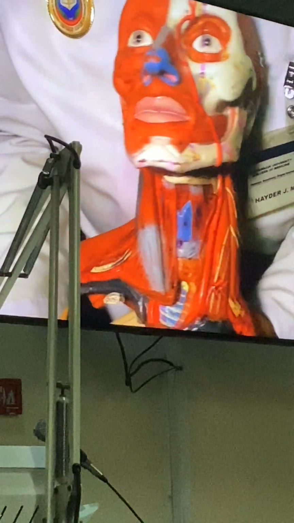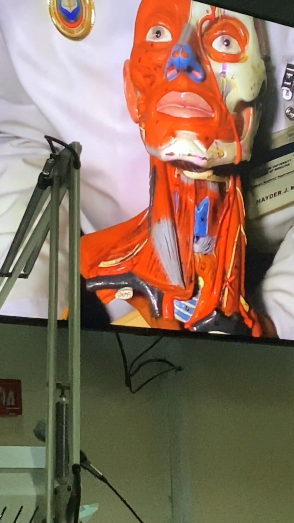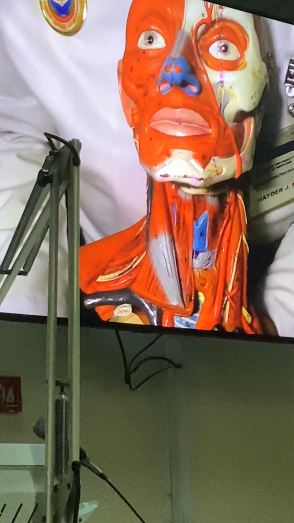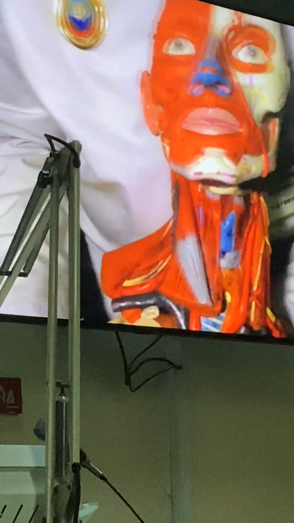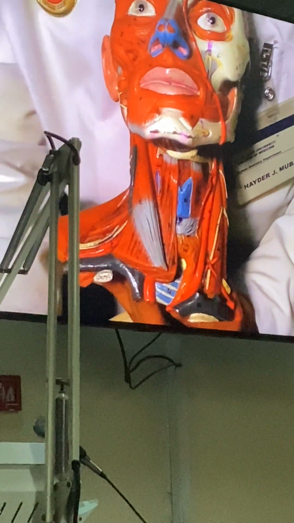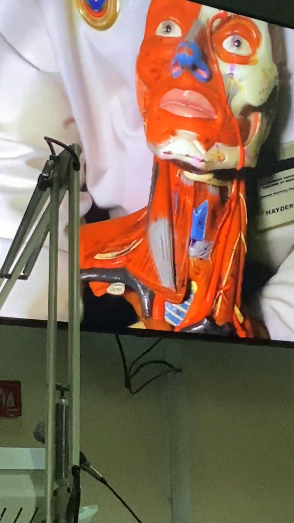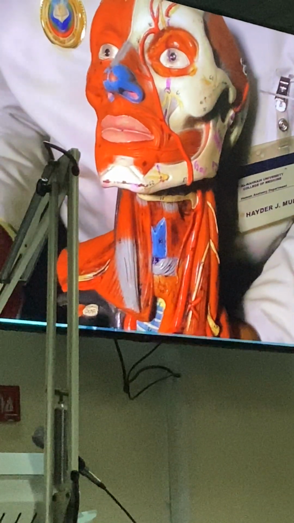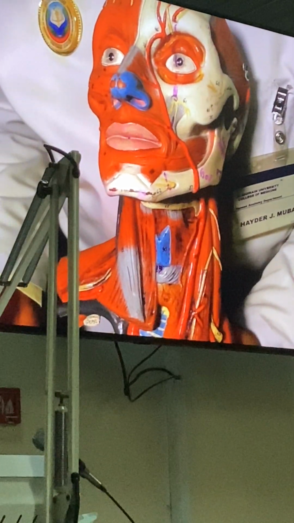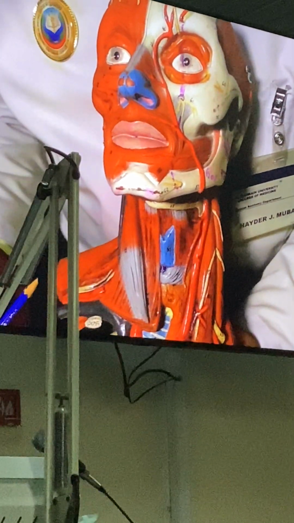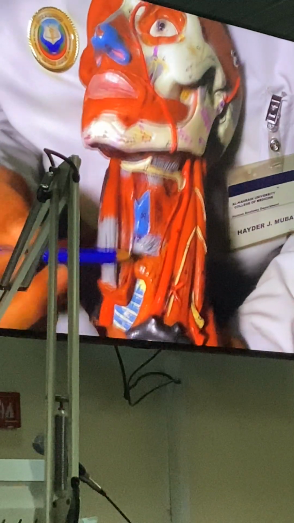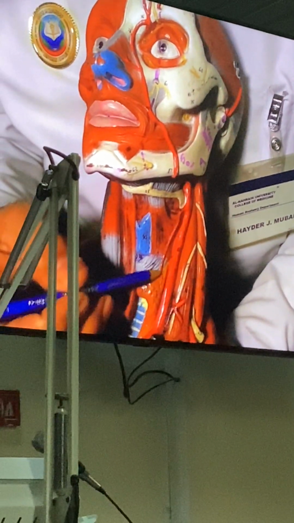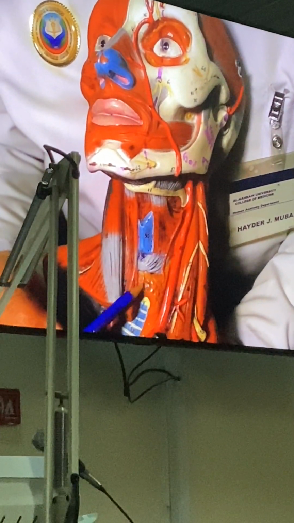What else is demonstrated in this sample? We can see the thyroid gland. The thyroid gland shows a lobe connected by an isthmus.